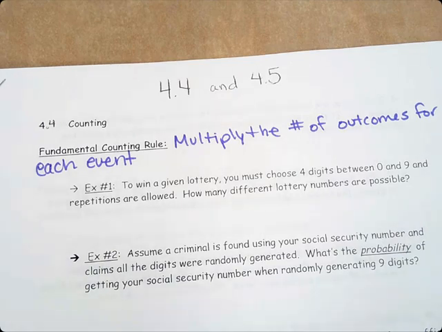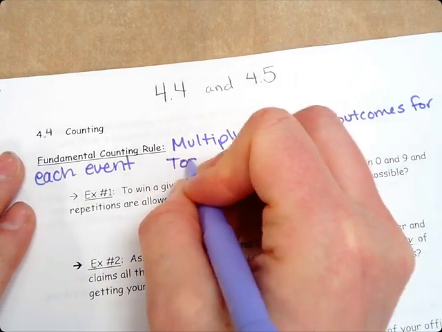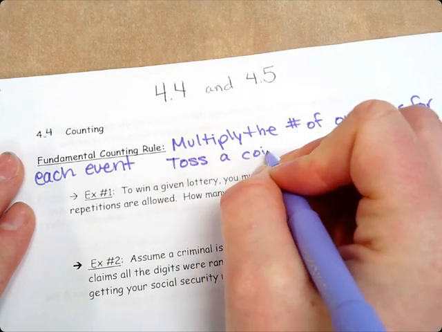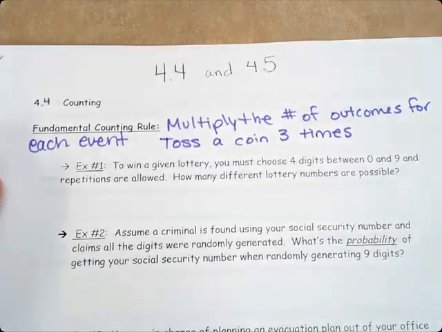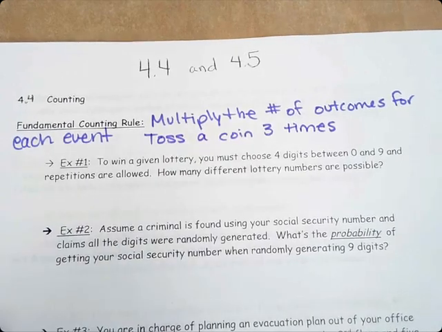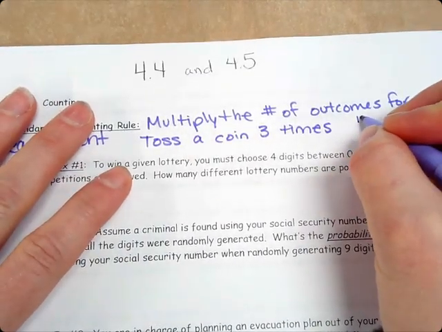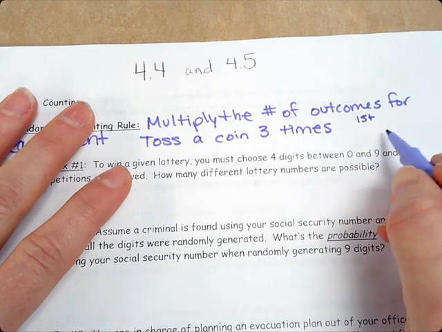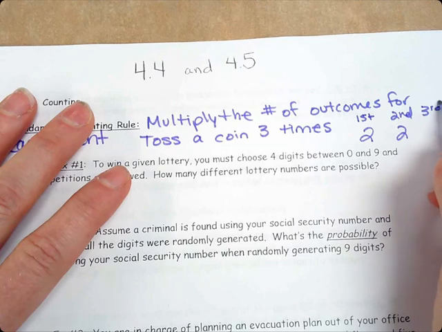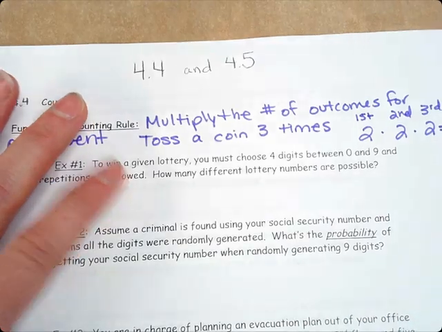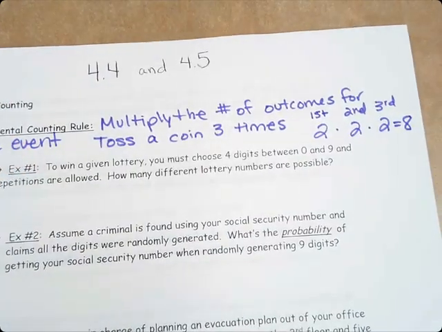So an example is toss a coin 3 times. How many outcomes for the first event? There's 2 outcomes. What about for the second? And what about for the third time? 2 times 2 is 4. 4 times 2 is 8. So there's 8 total outcomes that can happen whenever you toss a coin 3 times.